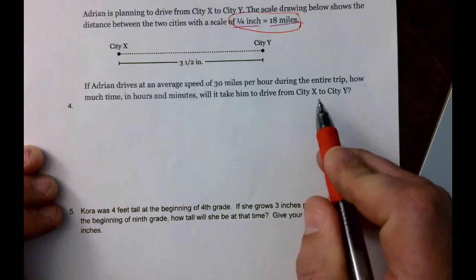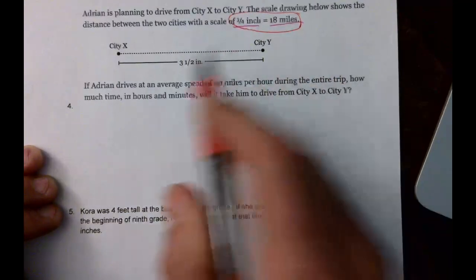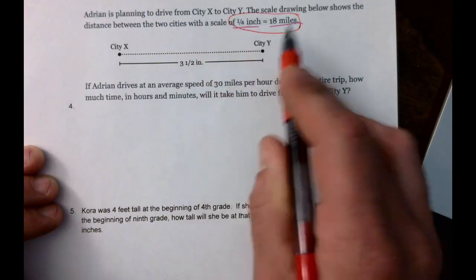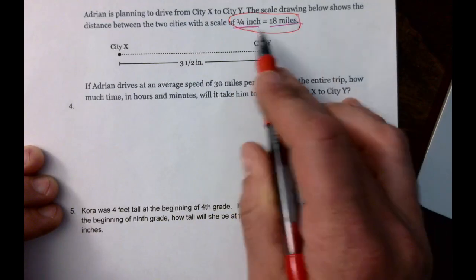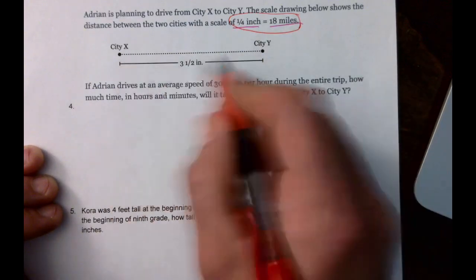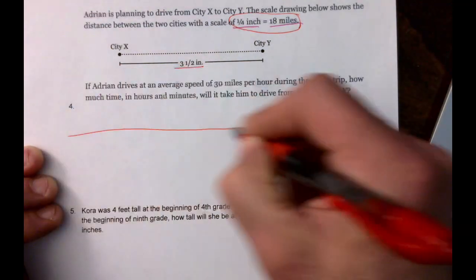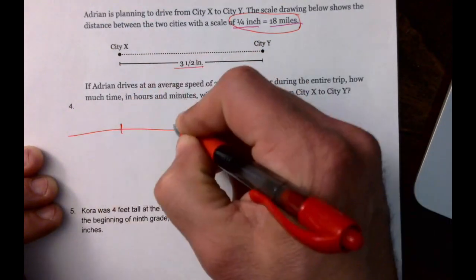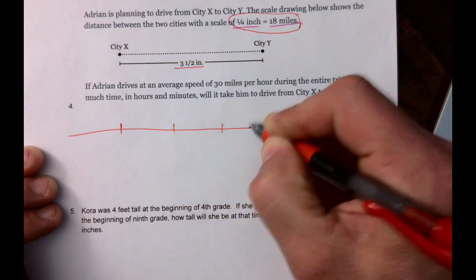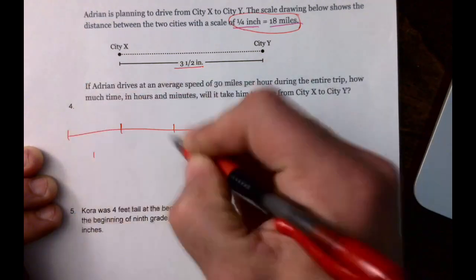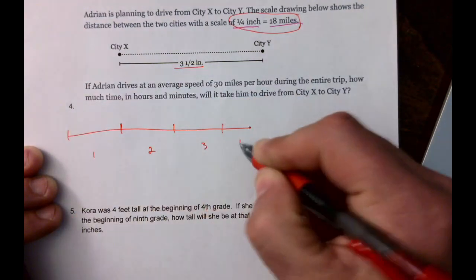Well, there are two parts to this question. The first thing I want to ask you is, how far is it from city X to city Y in actual distance, or miles? On the paper, this is 3.5 inches. So we've got to think, okay, 3.5. There's 1, 2, 3, and then I've got a half.